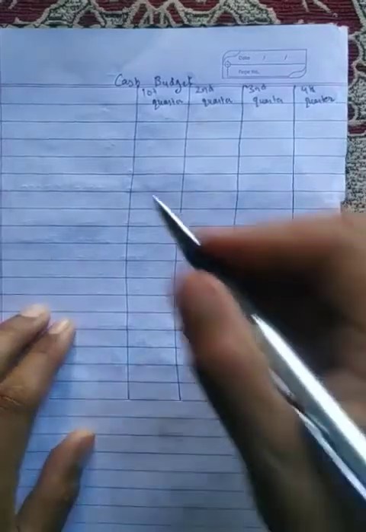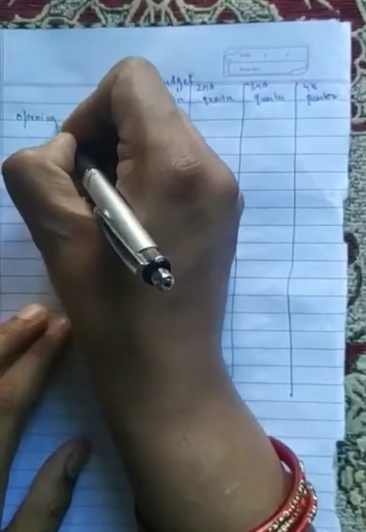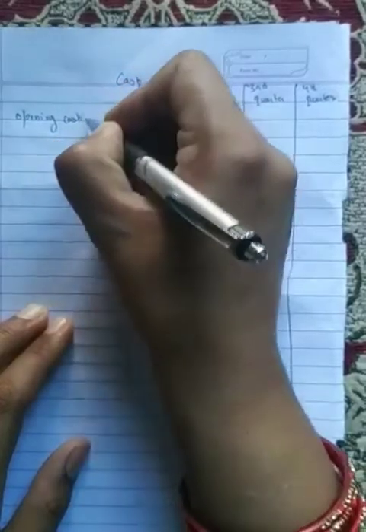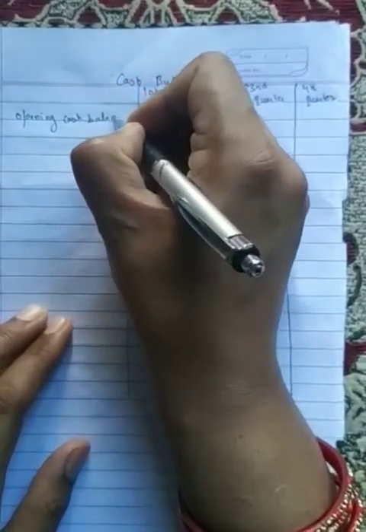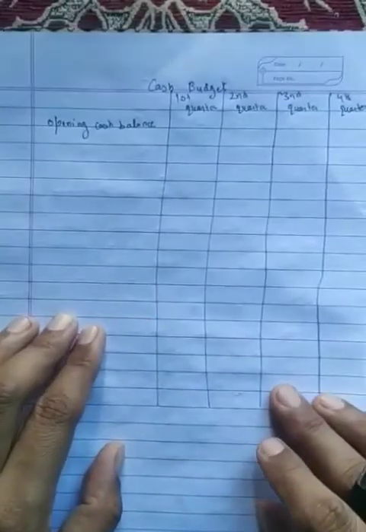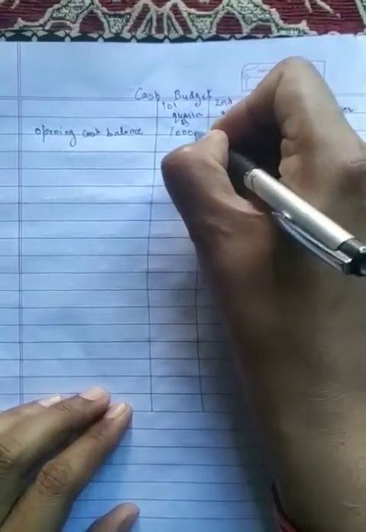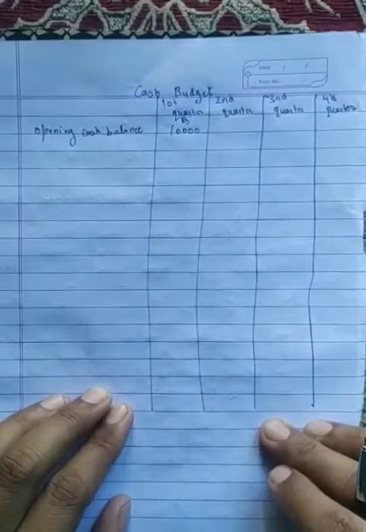First of all, write the opening cash balance. Opening cash balance is given only for the first quarter, and it is given as rupees 10,000. So just write the opening cash balance here.